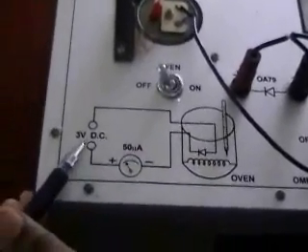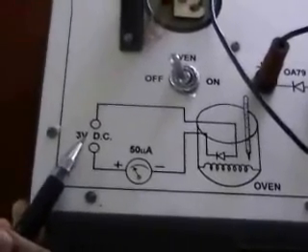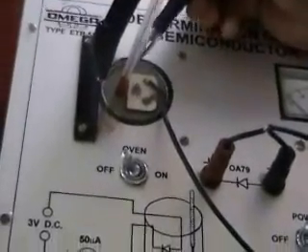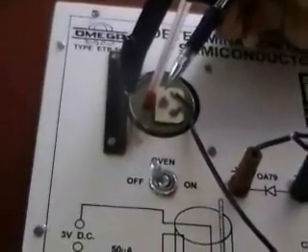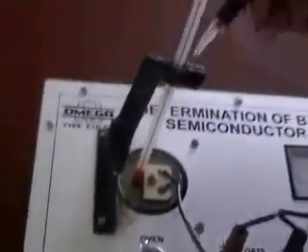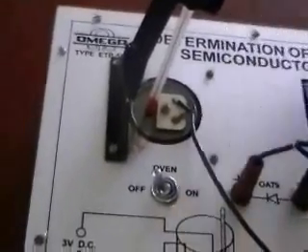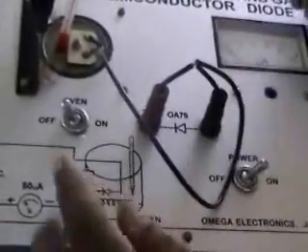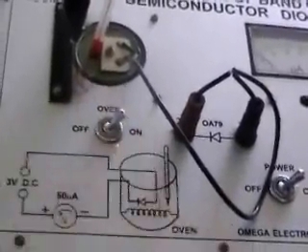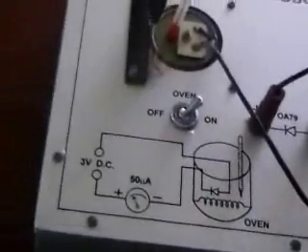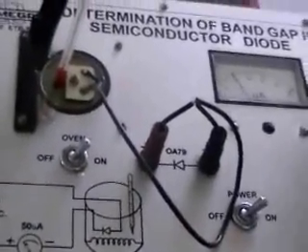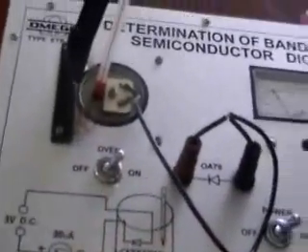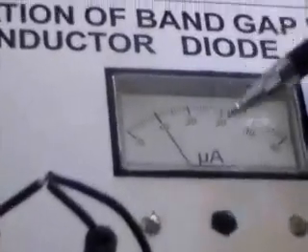You can see 3 volts DC is the voltage which we have fixed. We have a heater or an oven for heating up the diode. To read the temperature of the diode, we have a thermometer. So first what we do is switch on the power and also the oven. You can see the light glow showing power on, and then also the oven. The current starts rising slowly.